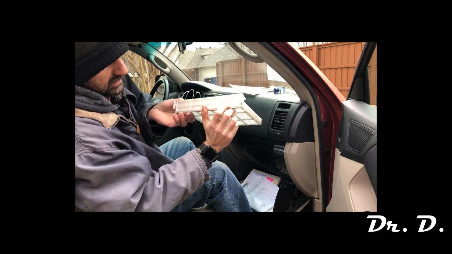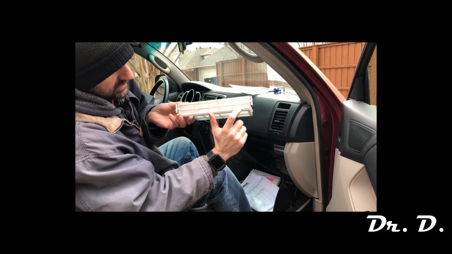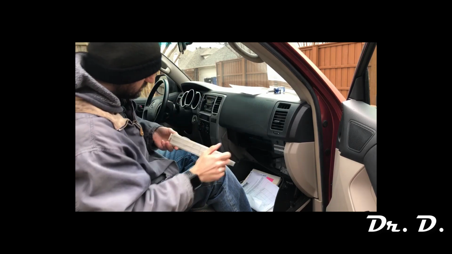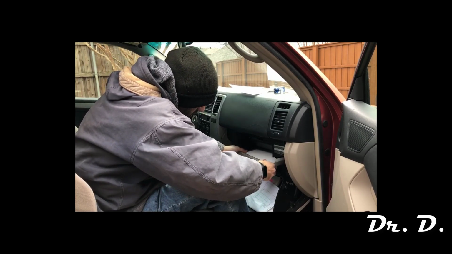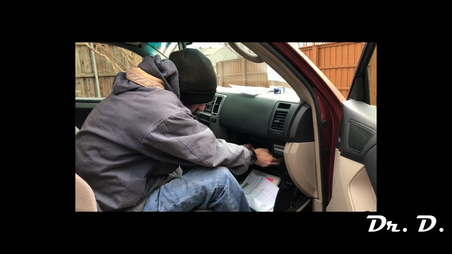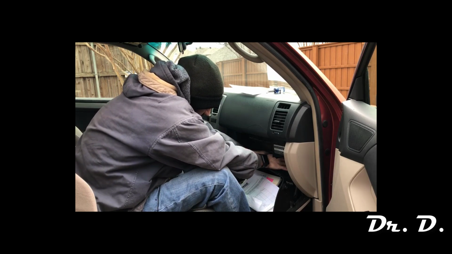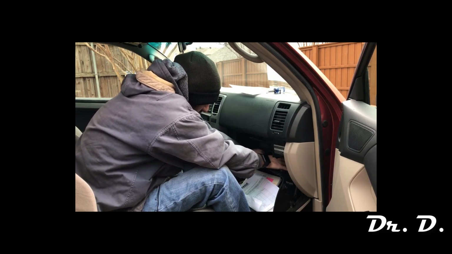All right, so the housing tells you which way is up, so you can go ahead and pop it back into place the right way. And it just snaps right back into place.